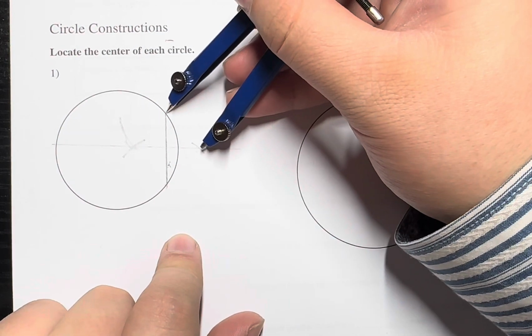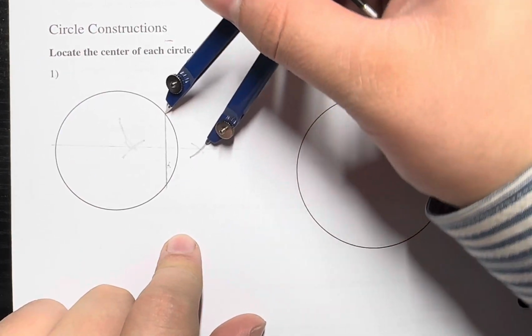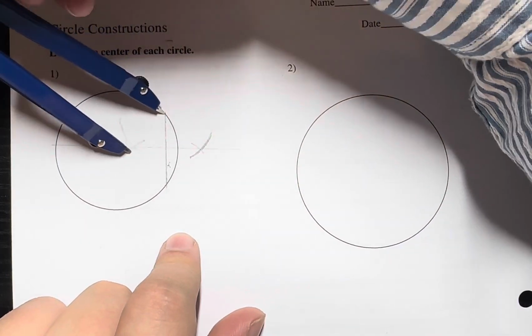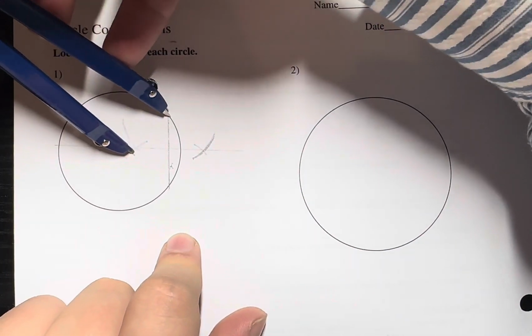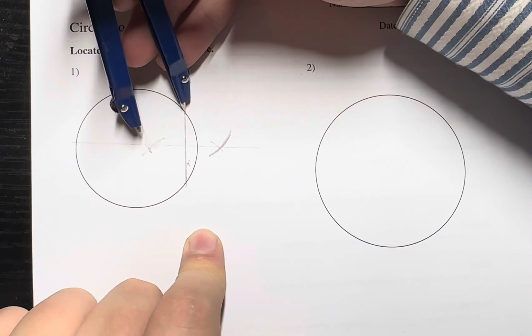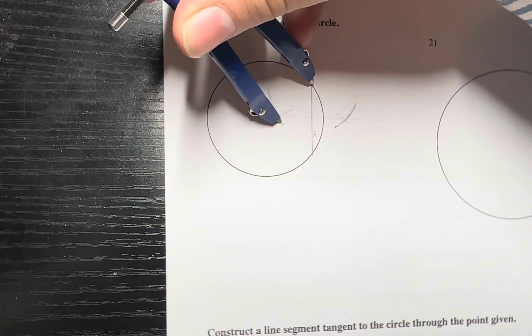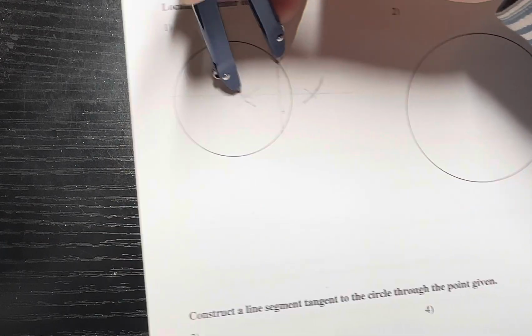So then I'm going to make an arc down below, down here. And then I'm going to make an arc over here as well. Oh, I moved, so I'm going to redo this. I'm going to make an arc right here. And I find it easier if, instead of turning my compass, I turn my paper like this. It's a little easier for me to manage if I'm turning my paper.